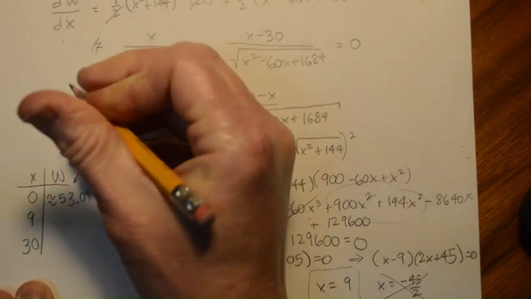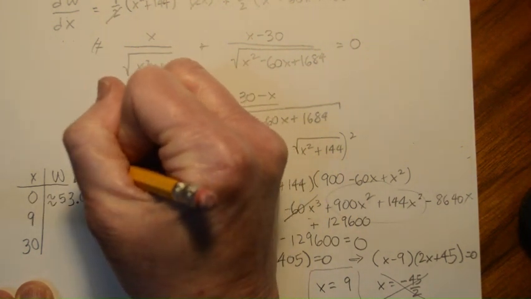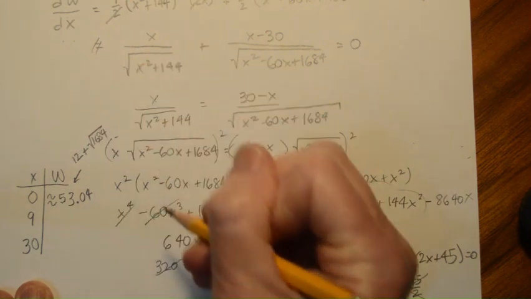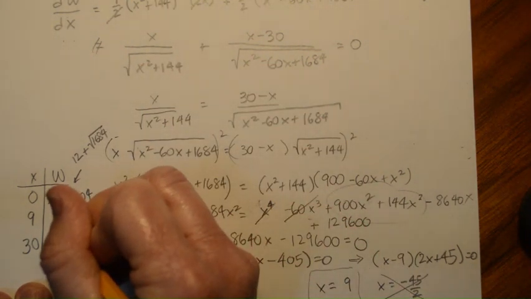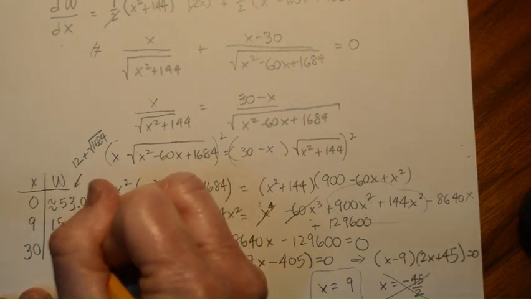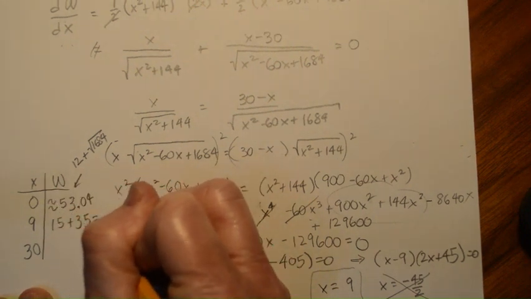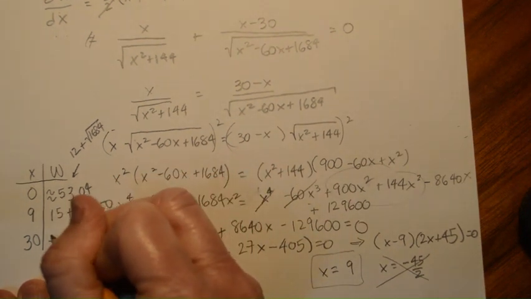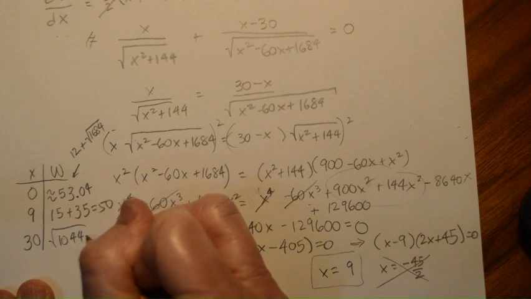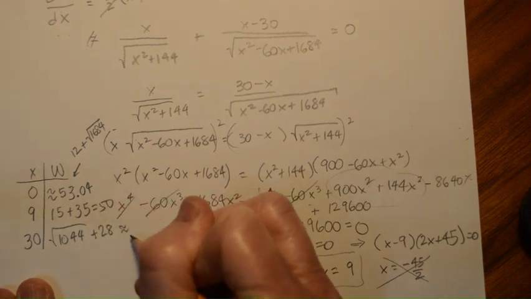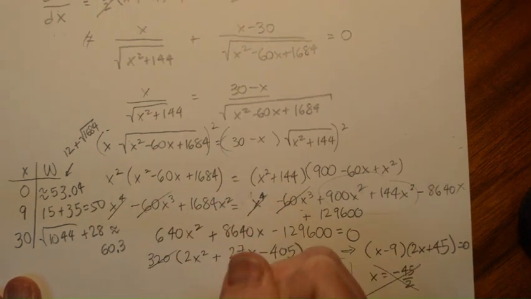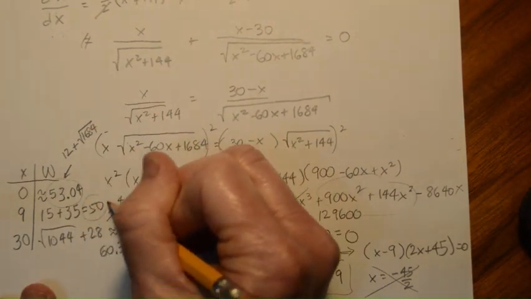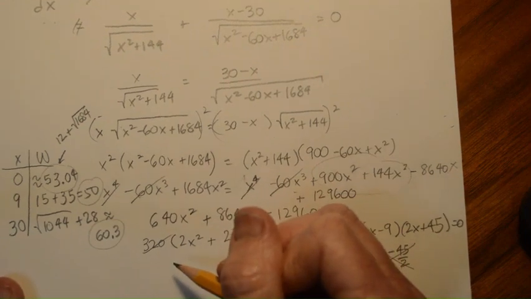The exact value is 12 plus the square root of 1684. Here, if I plug in 9, I end up with 15 plus 35, which equals 50. And here, when I plug in 30, I get the square root of 1044 plus 28, which is approximately 60.3. So again, we've got roughly 53.04, we've got 50, and we've got 60.3.